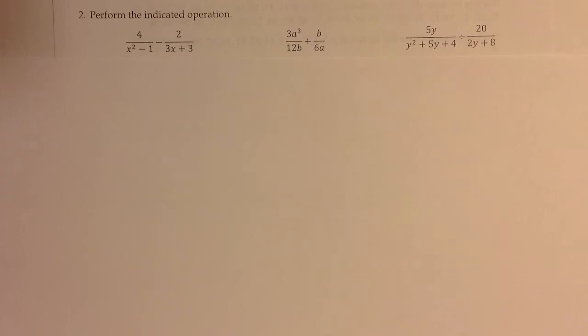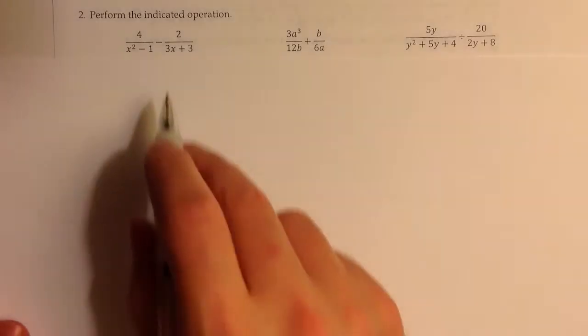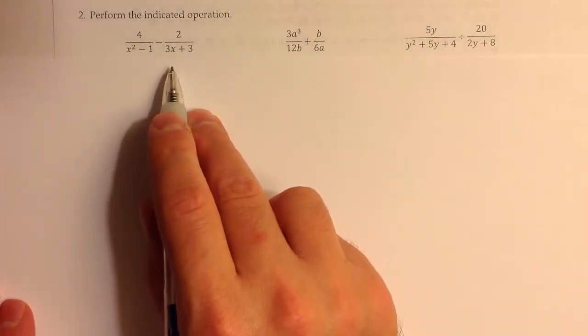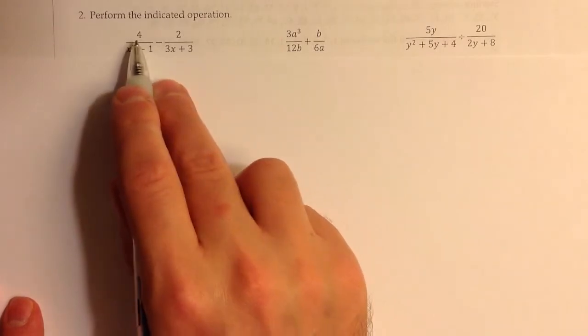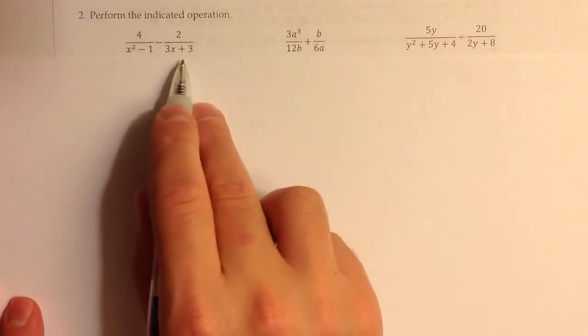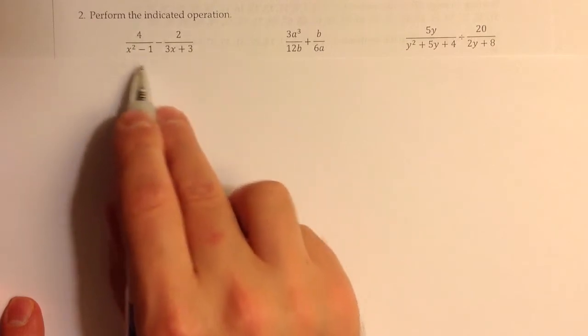Let's take a look at how we can perform operations with rational expressions. For subtraction, I can subtract two polynomials if they have a common denominator. I can subtract their numerators if they have a common denominator. So the first thing we need to do is create a common denominator.